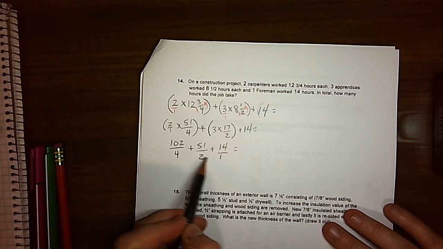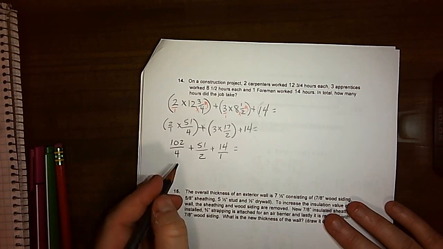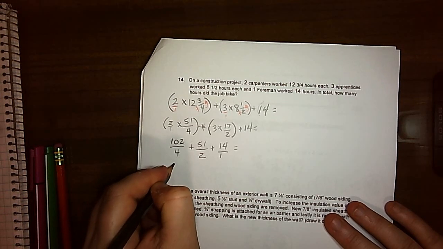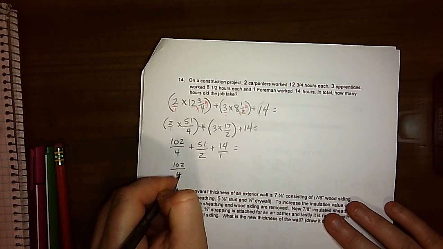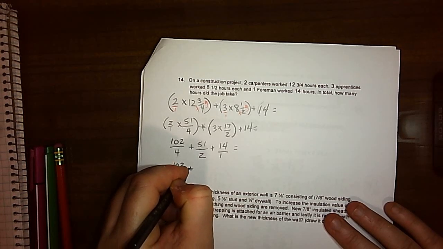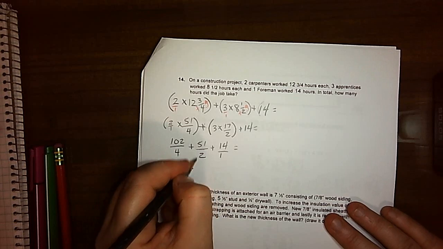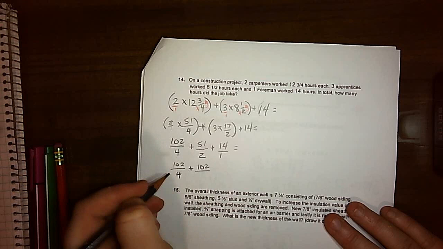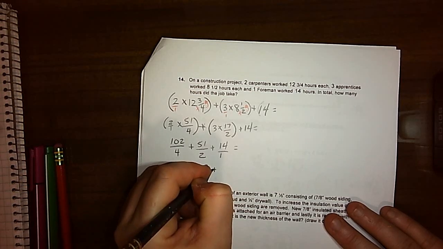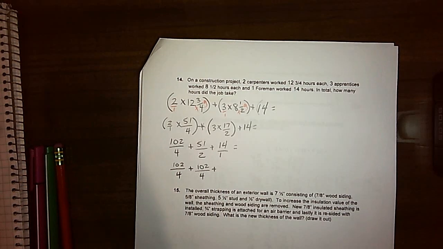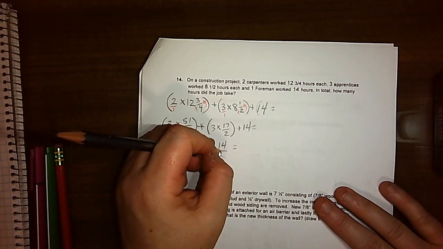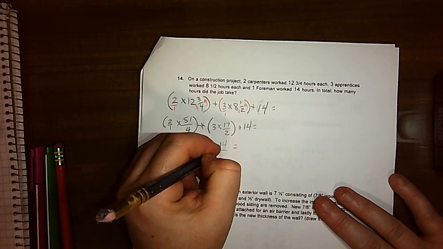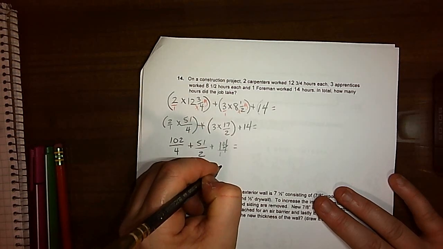We have to make these all the same. 4 happens to be the one that works. Right? 102 over 4 plus, is it again 102 over 4 plus, oh yeah, no, sorry, that was our whole. My bad. That should have just stayed like that. My bad.